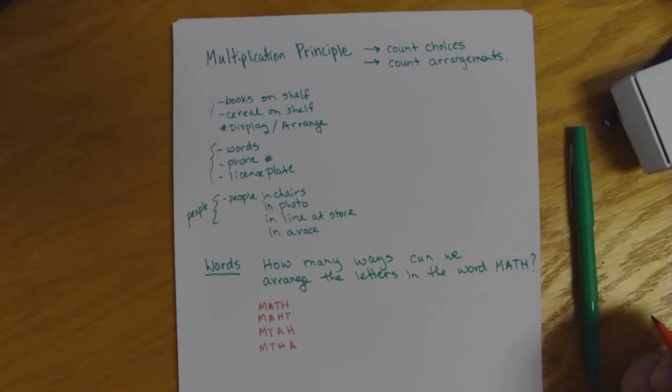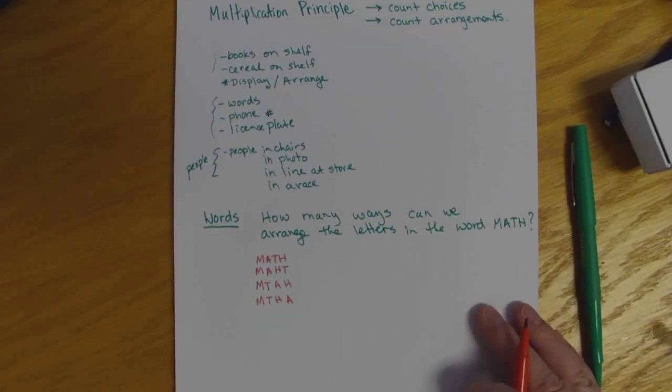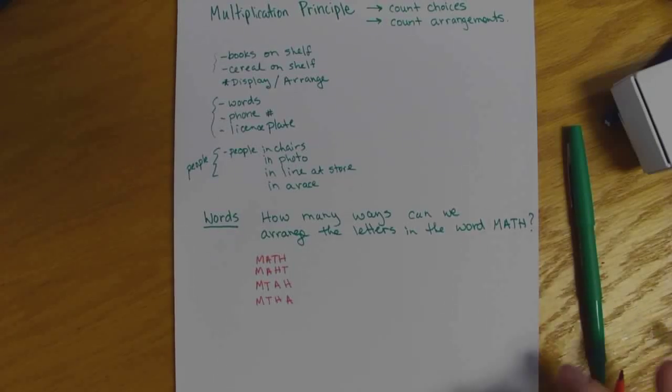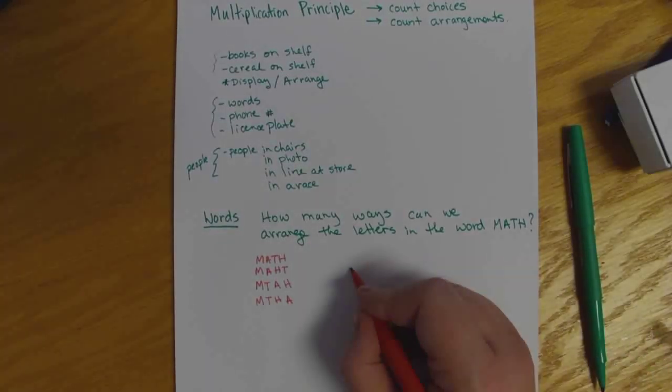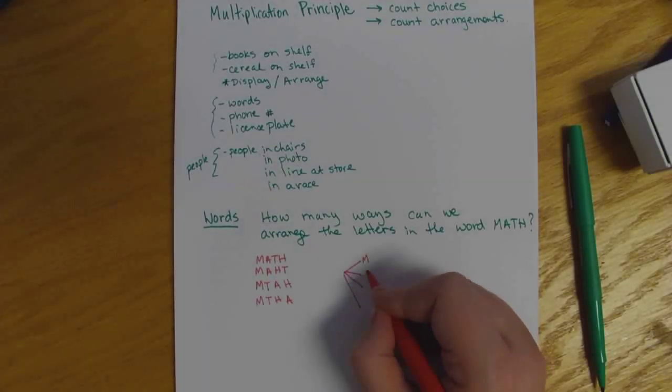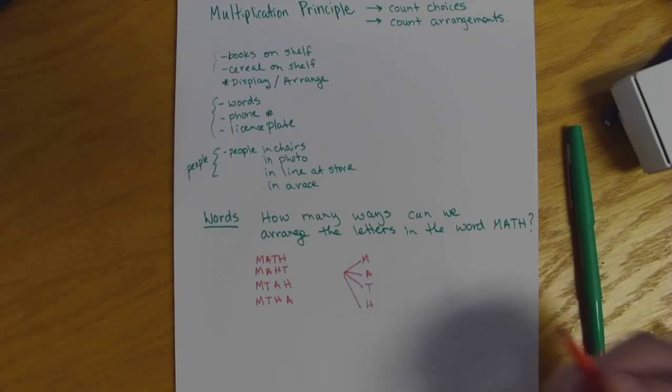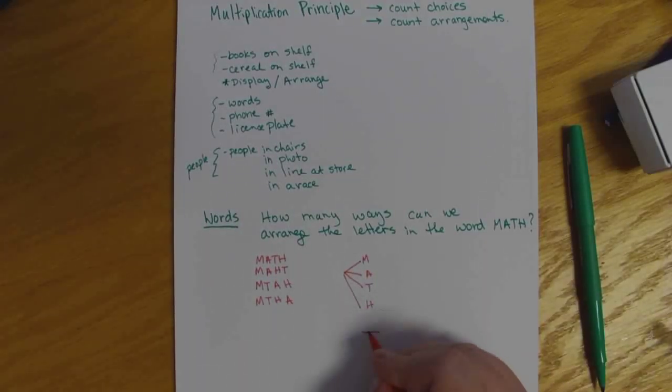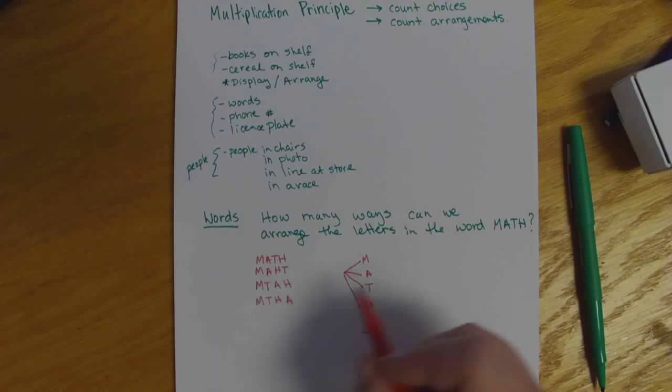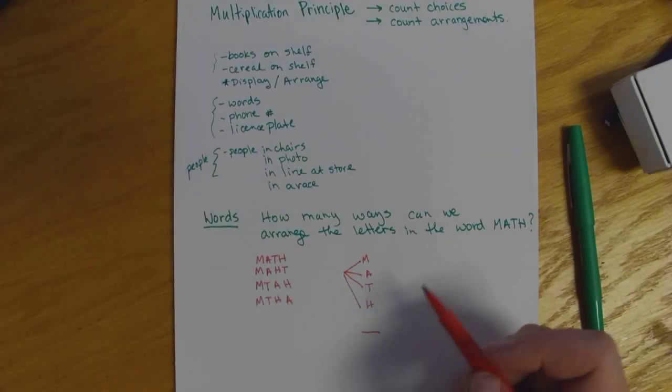And in math or in stats, we often call these words, even if you can't read the words. So I could write these all out, and if I kept a good pattern going, I could probably figure it out. Because I said this is the multiplication principle, we could try a tree diagram as well. In that first spot, you're going to choose either an M, an A, a T, or an H. In that first spot, I chose an M here, but I could have put the A first, or the T, or the H.